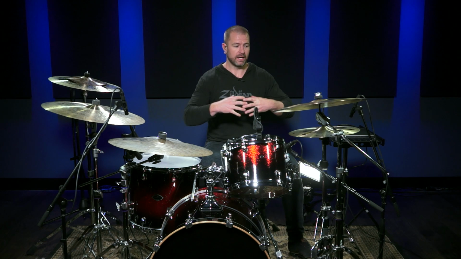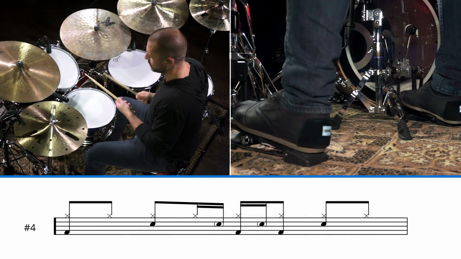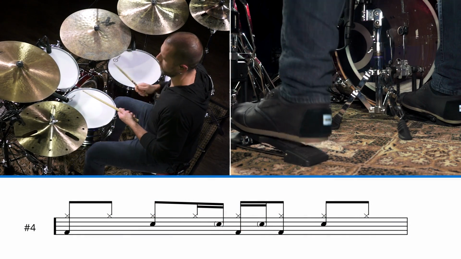Again, in your practice time, I want you practicing in musical increments of time, so 4, 8 bars. But for this demonstration, I'm going to do 1 bar at a time, 1 bar a fill. 1, 2, 3, 4.